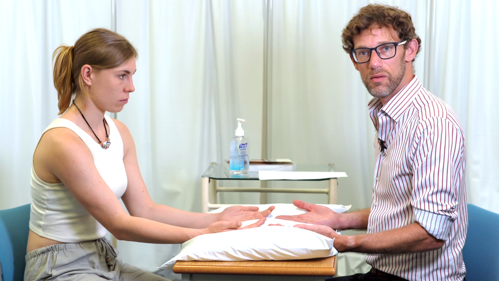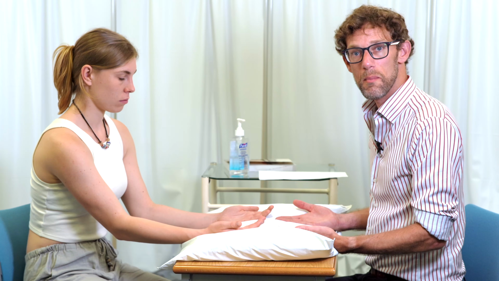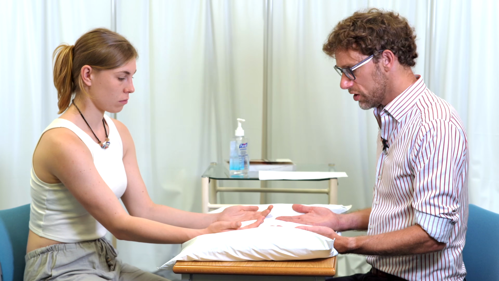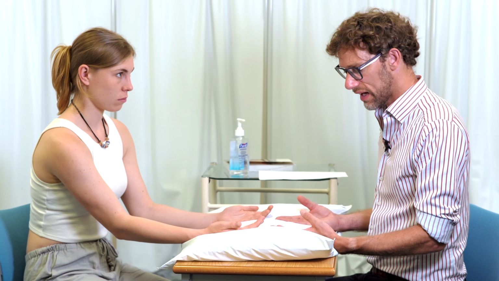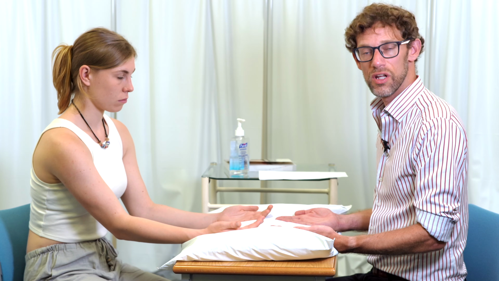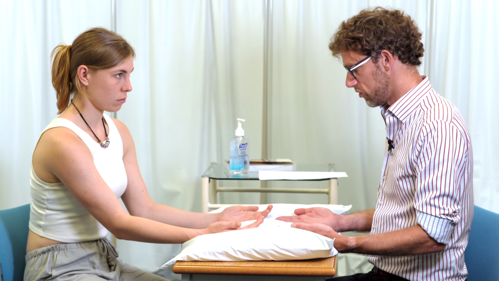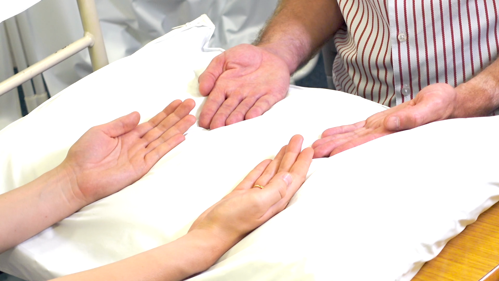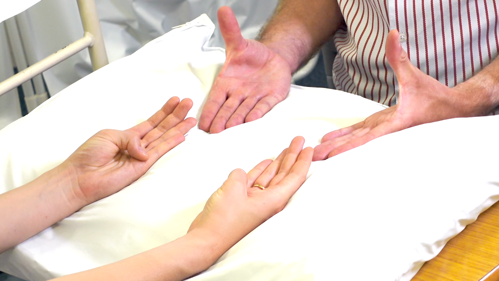Now, the movements of the thumb are particularly complex from a medical perspective, and that can cause issues with translation over to the patient. So instead of asking the patient to do various movements, such as abduction or adduction, we're simply going to get the patient to copy our movements. So push the thumb out, and then in, and then across, and then raise it up.